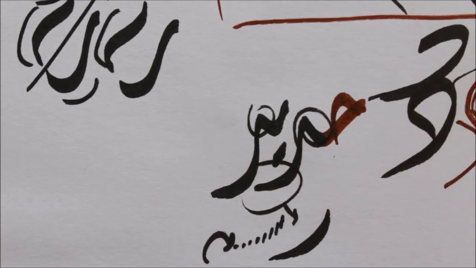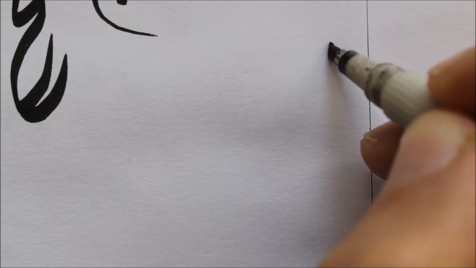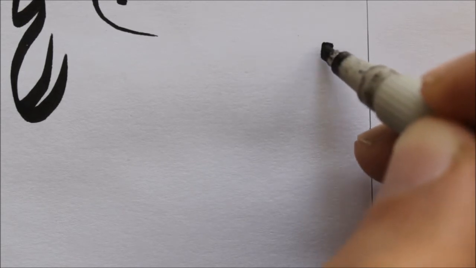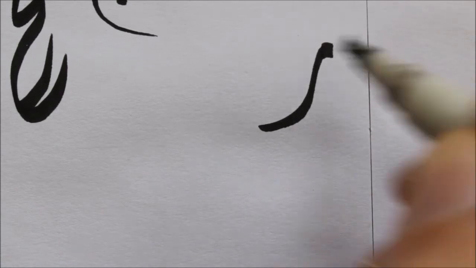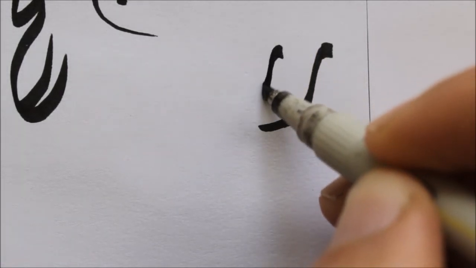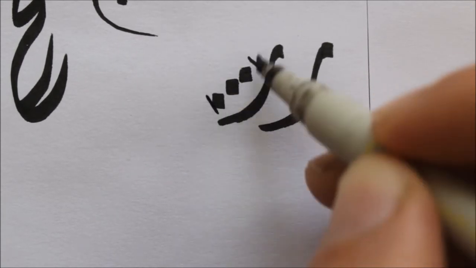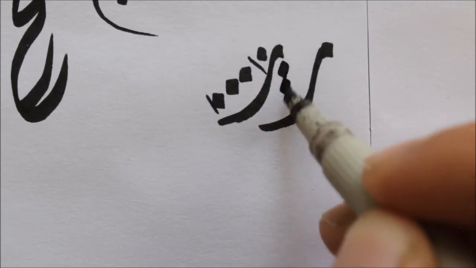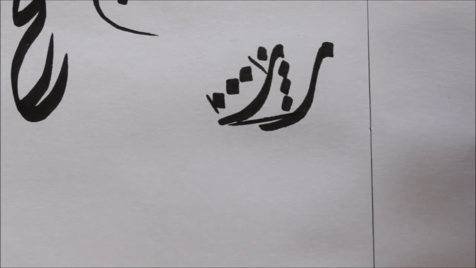For the ra, it's close to the dal, but we sort of change the following. You basically go up like a start of a bar, then you do the alif move, this one. So you go up and you go down. If you were to measure this again, it's 3 points, and this one would be 4. This would be 3 points, the height from the right.